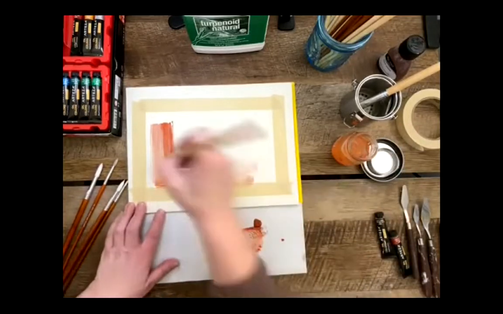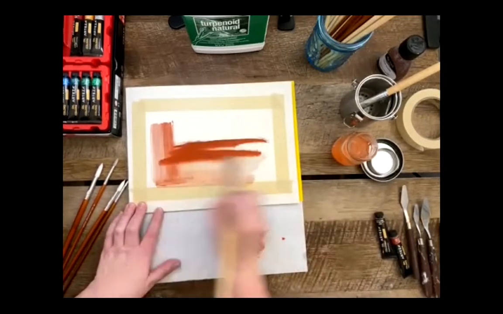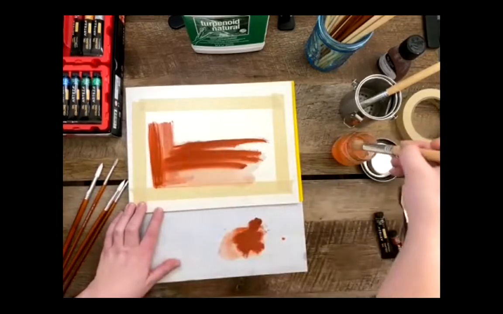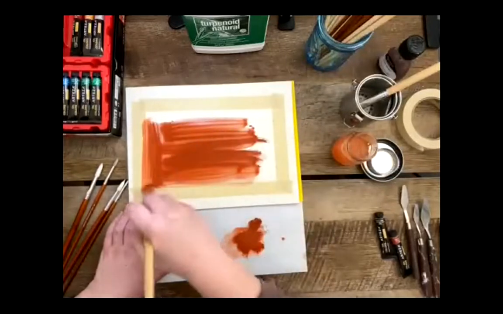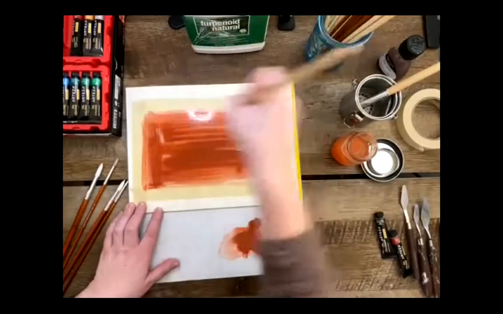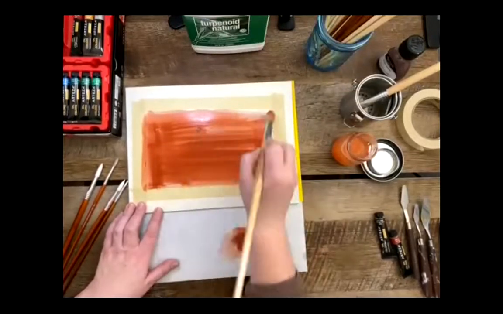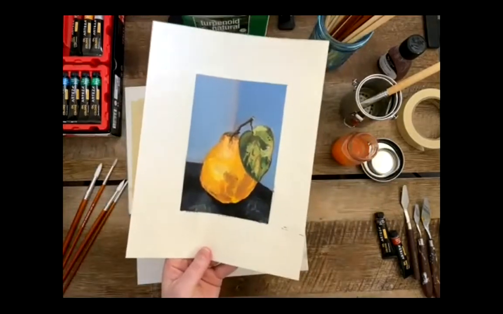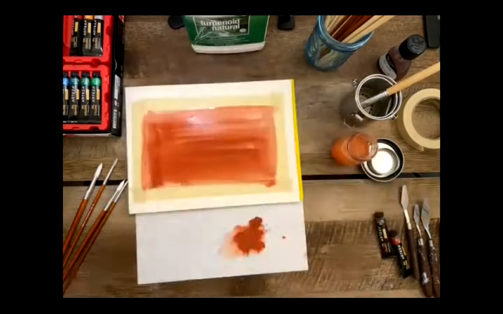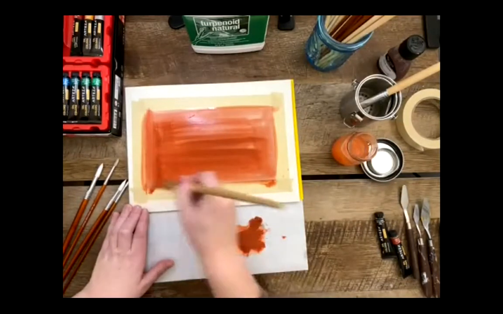Okay, so I'm just going to put a wash of burnt sienna over this whole thing. Wow. And I will tell you, I did the same thing here, okay? I did a wash of burnt sienna under this too. So just because you start here doesn't mean it's going to stay this color.